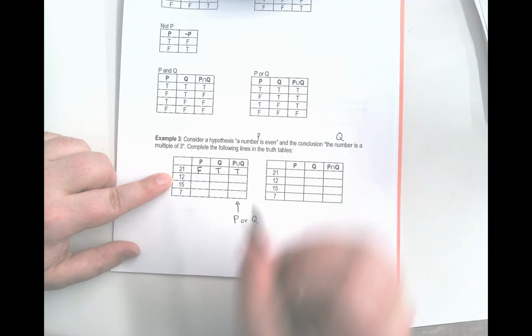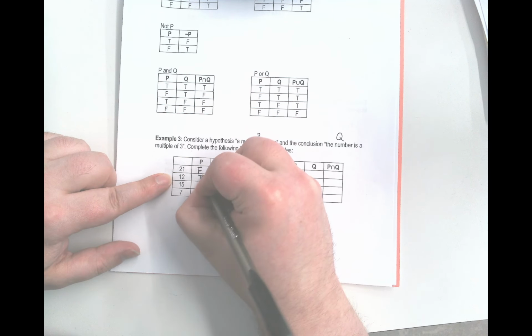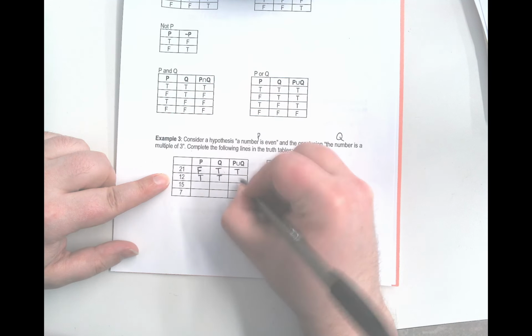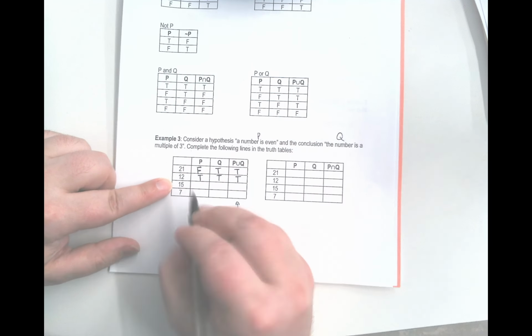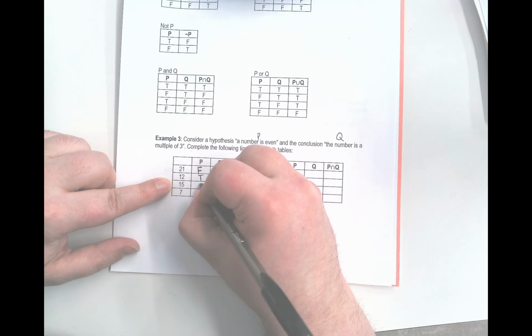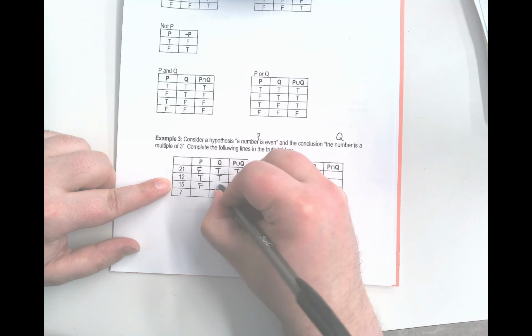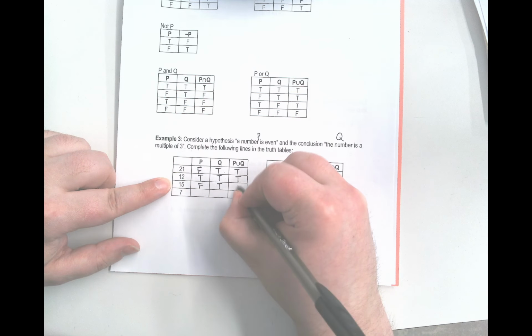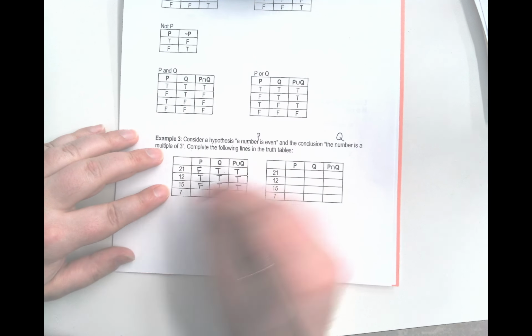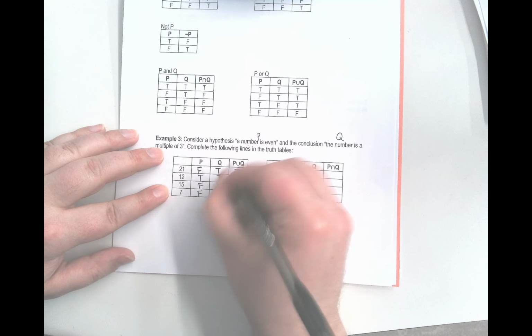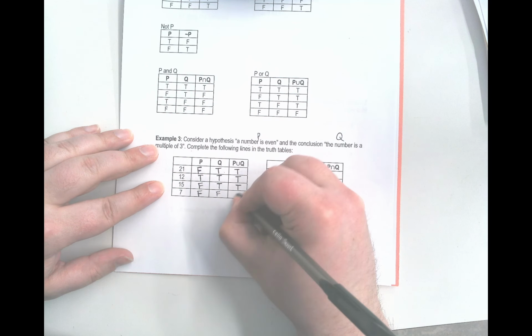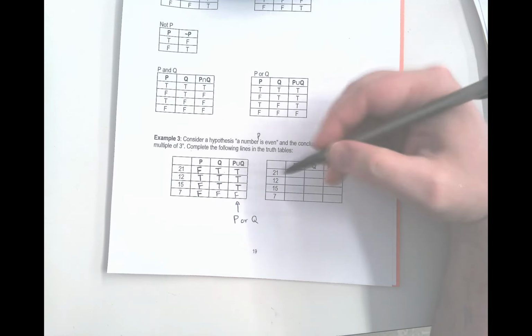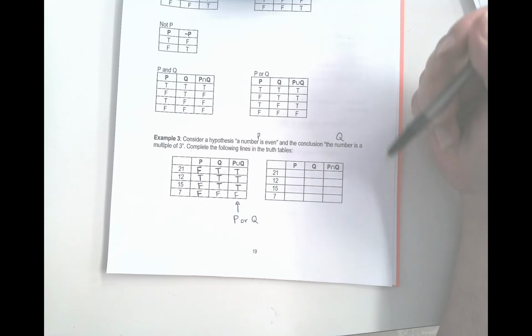If we do the same thing for 12, 12 is an even number. 12 is a multiple of 3. So that is true. 15 is not an even number, so that's false. 15 is a multiple of 3, so that's true. 7 is not an even number. 7 is not a multiple of 3. So because those are both false, my conclusion is false.